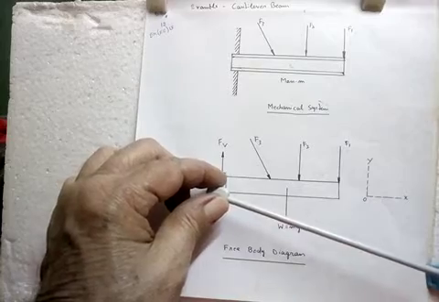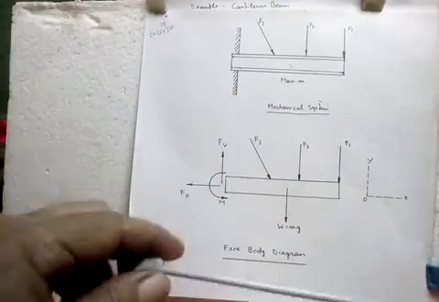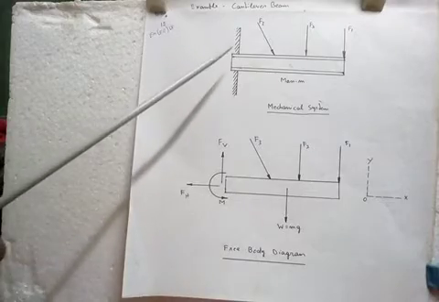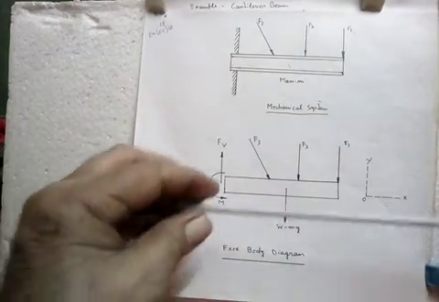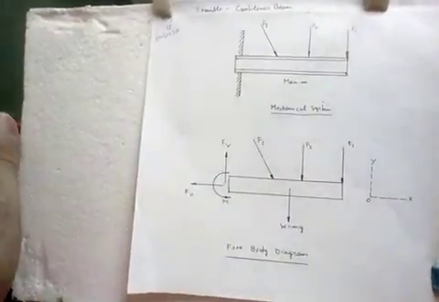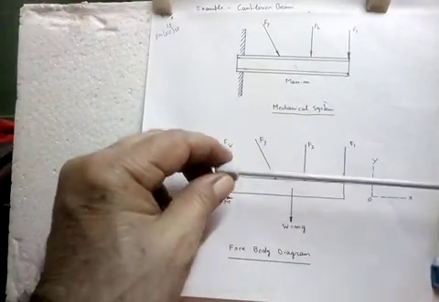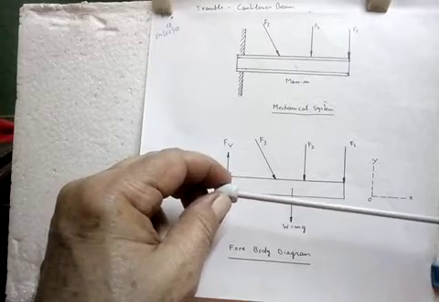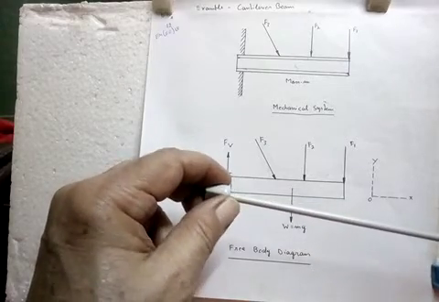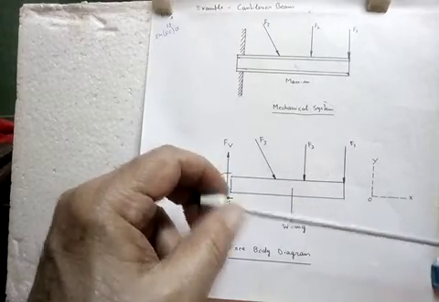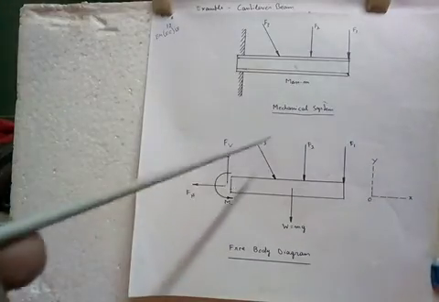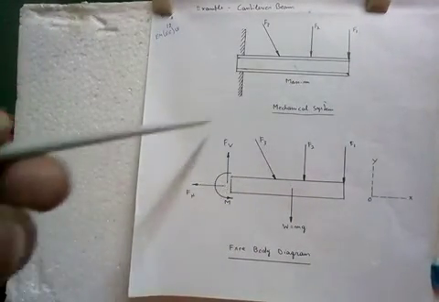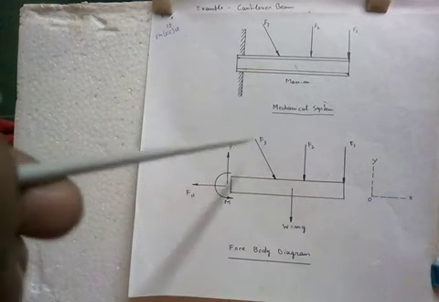But since it is rigidly fitted with the wall, that means the wall is not allowing the beam to rotate in this direction. So an opposite moment has been created in the anti-clockwise direction. That means this beam has a tendency to rotate about this point in this direction.